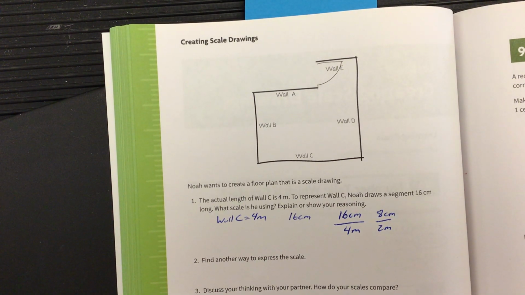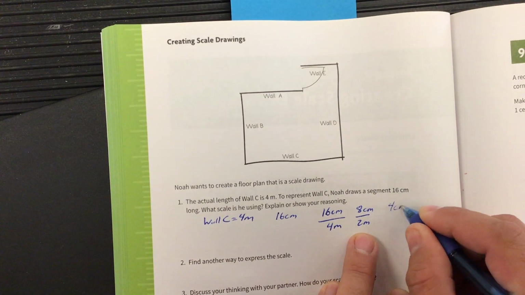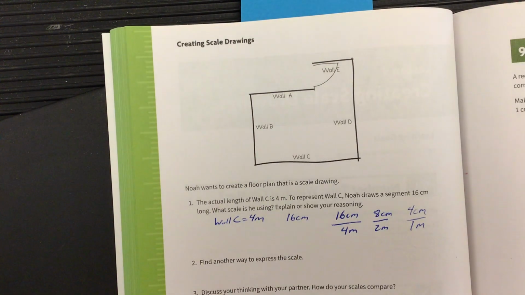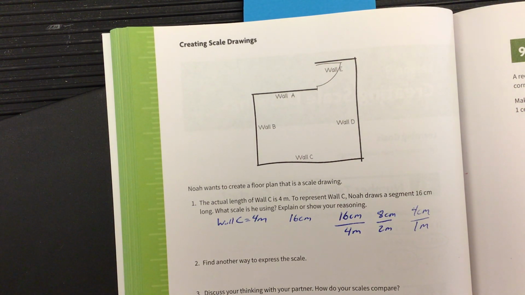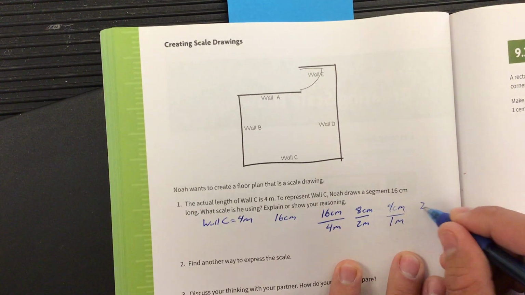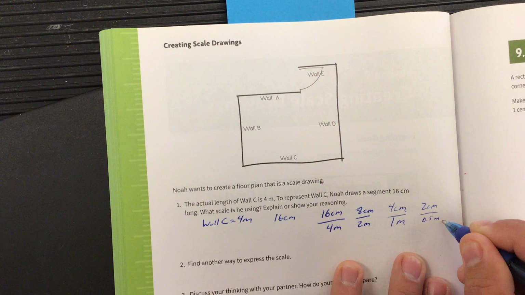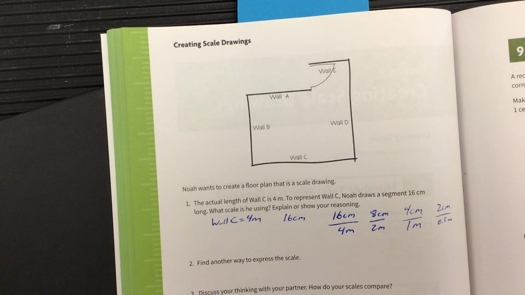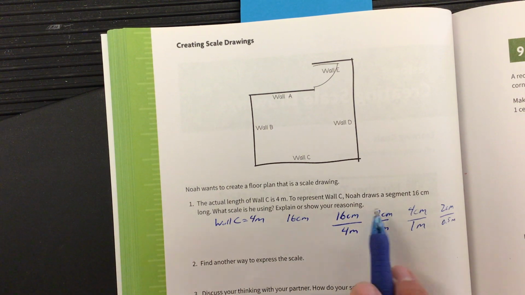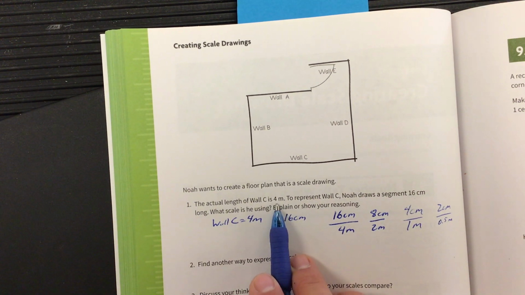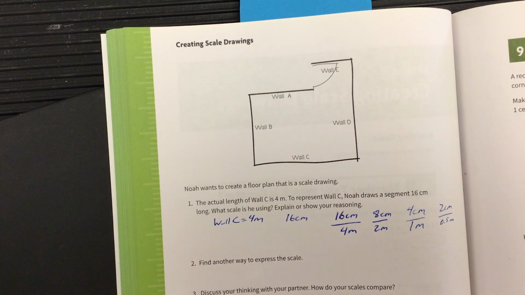Got another one? Yep. You could say 4 centimeters equals 1 meter. You could have said 2 centimeters equals half a meter. So a lot of different ways to name the scale. It does say, what scale is he using, explain or show your reasoning. Well, he drew 16 centimeters to represent 4 meters. I just wrote it out. And then I reduced them.